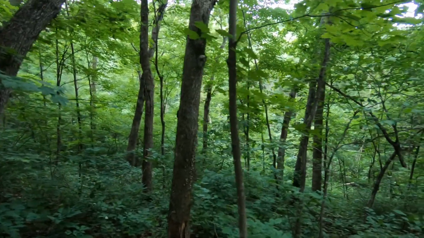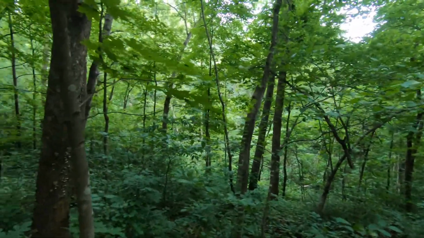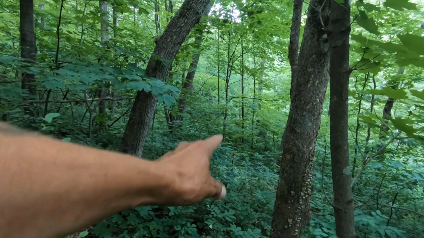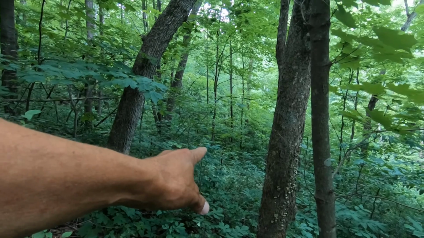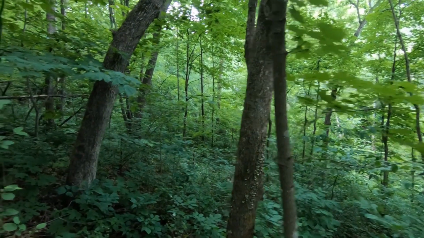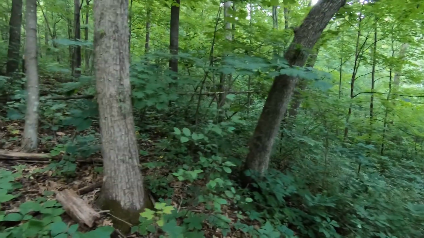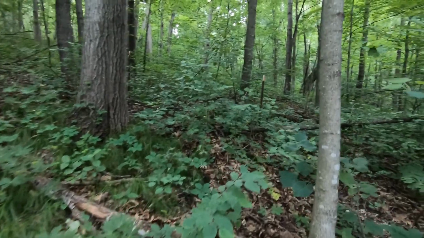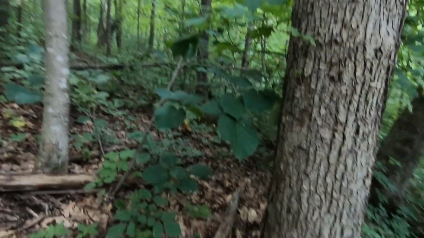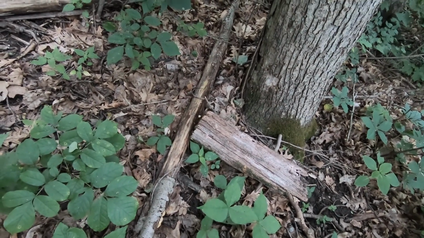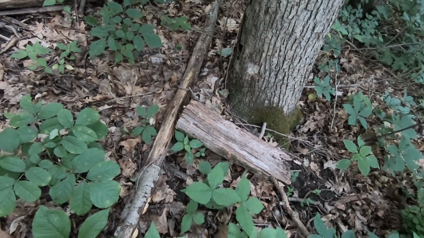Okay, the actual corner, I believe, is right there. That T-post with a little really faded tape on it. But it is that fence, regardless of whether that is the corner or not. There's an old fence post. I did not put that there. That must have rolled down the hill.